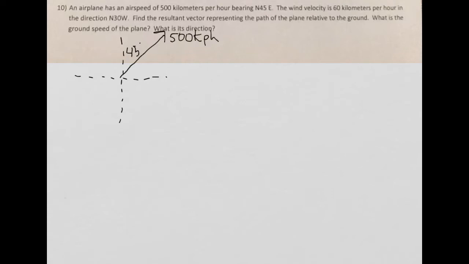Then I have a wind whose velocity is 60 kilometers per hour in the direction north again, but this time going left-west, 30 degrees west. And that speed was 60 for the wind.